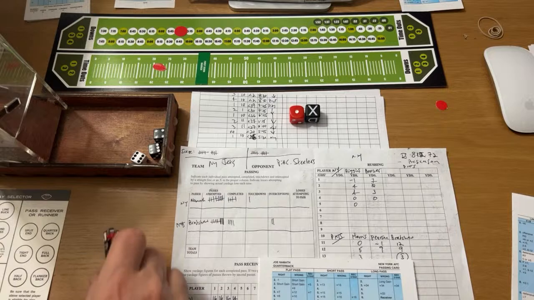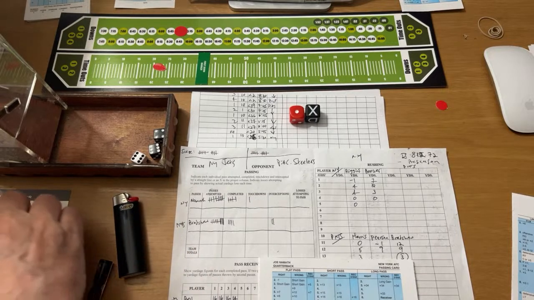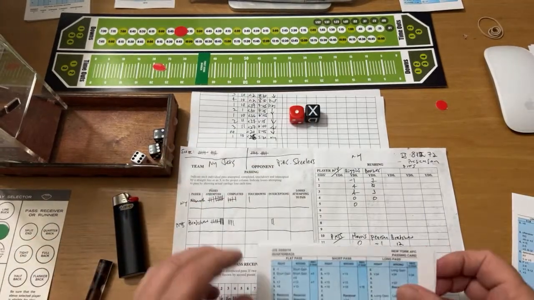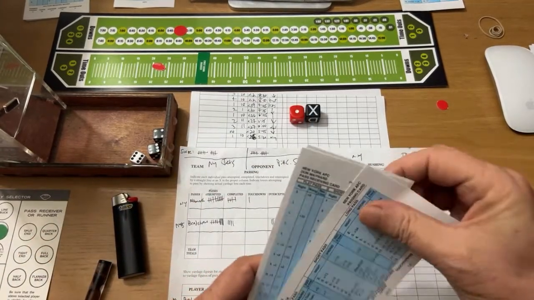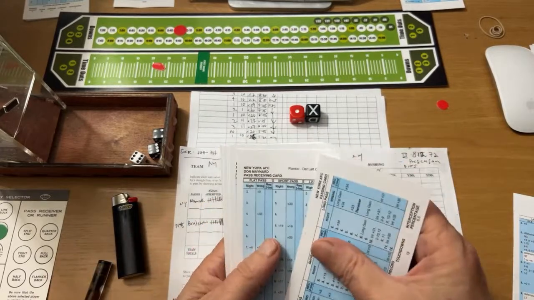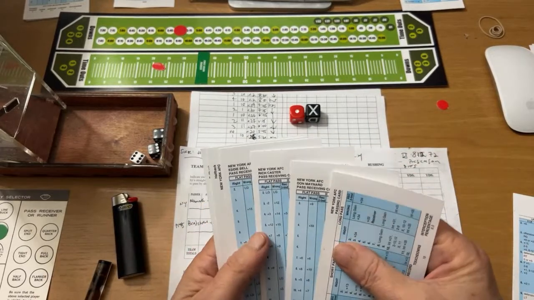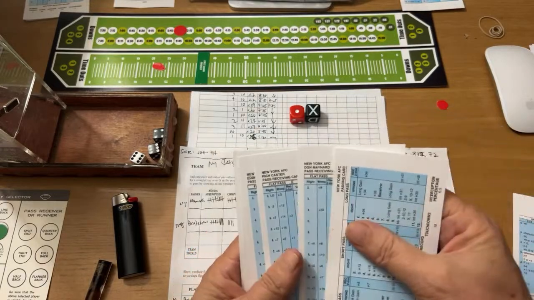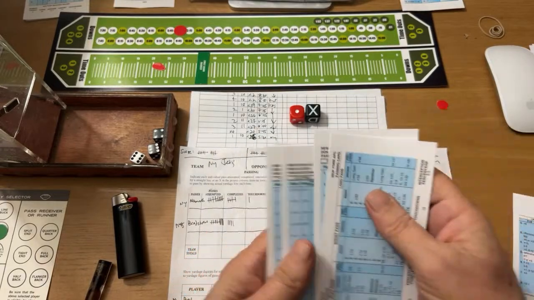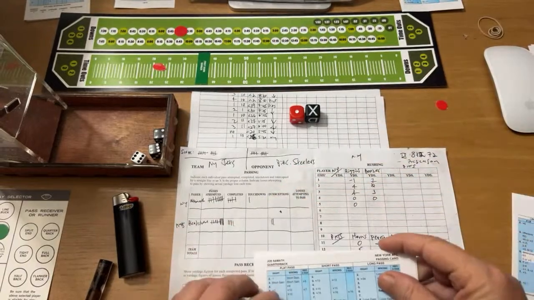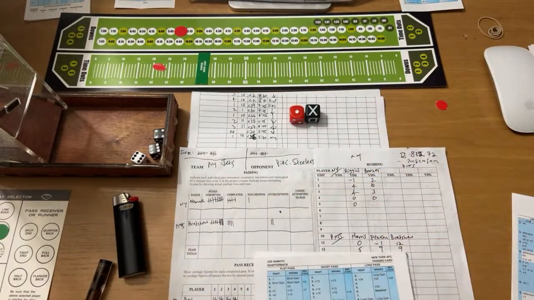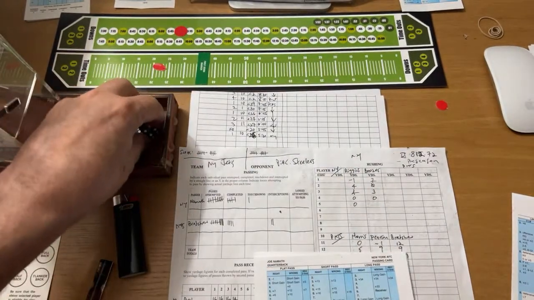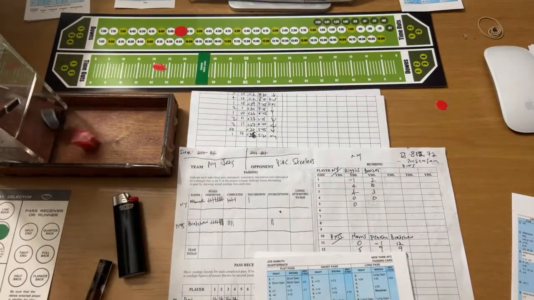Long pass Bell. Actually, I'm going to go with, no, Castor is good too. I'm going to go with Castor, the tight end. Long pass, though. Okay, 1st and 10 from the 26.